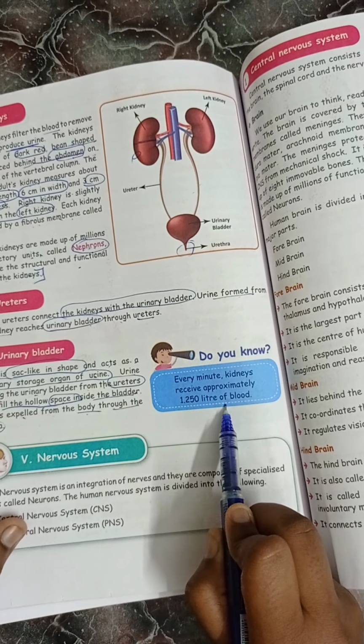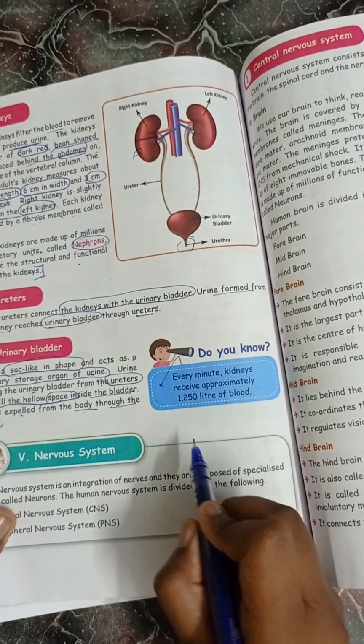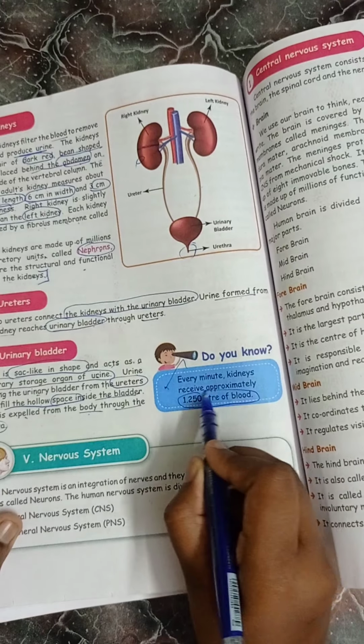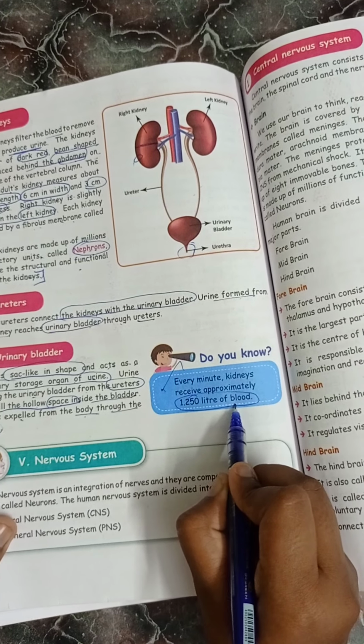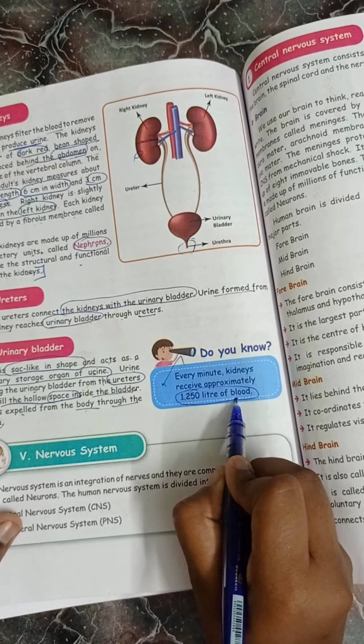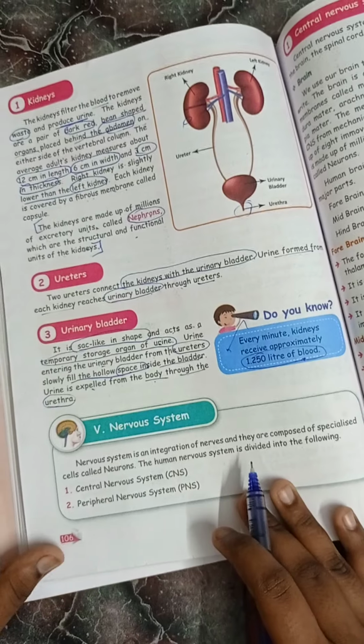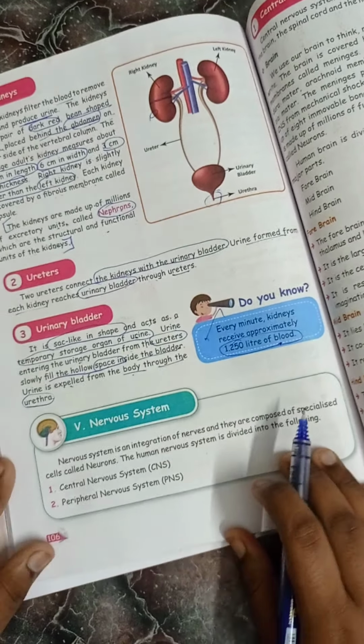It is a huge amount, children. It is also very important for your higher studies. Keep reading this and remember this very well. Remember this and note it very well, children.